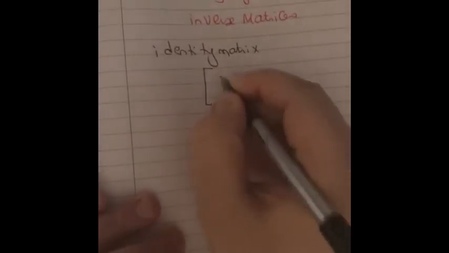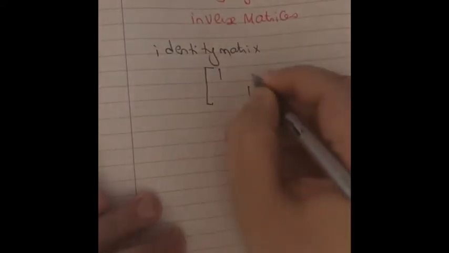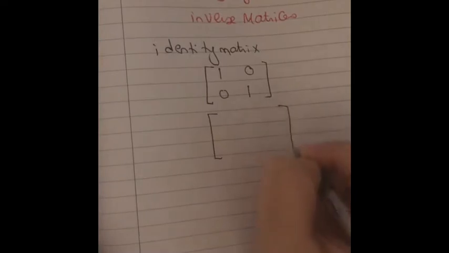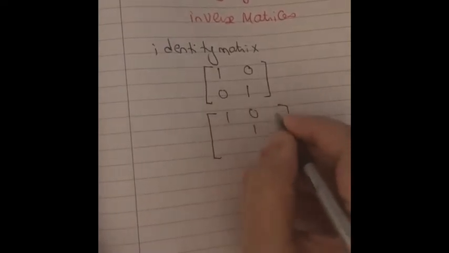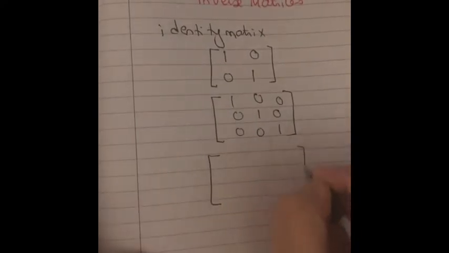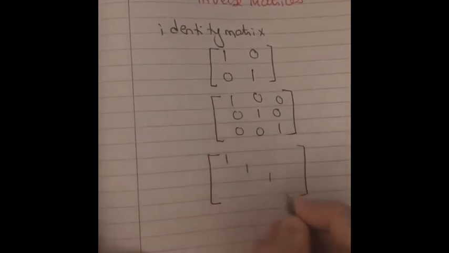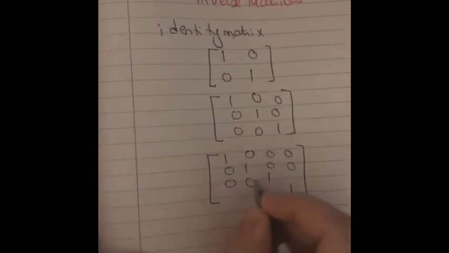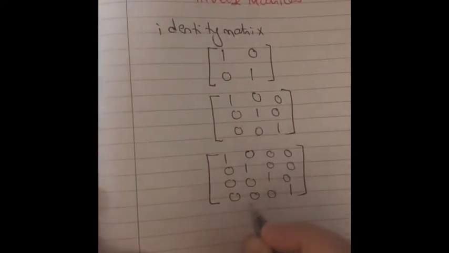An identity matrix, as we said before, is a matrix that has 1 in all its diagonals and 0 elsewhere. This is a 2 by 2. I can make a 3 by 3, 1, 1, 1, and 0s elsewhere. I can make a 4 by 4 identity matrix, 1, 2, 3, 4, and add zeros wherever there are no ones.